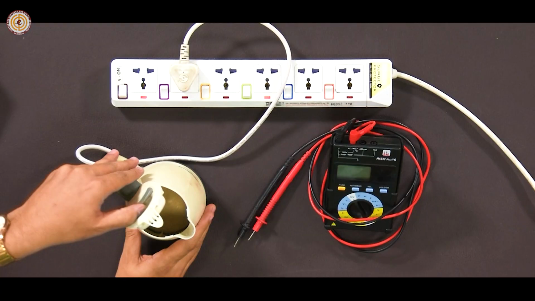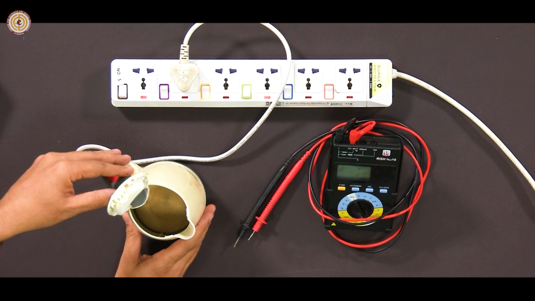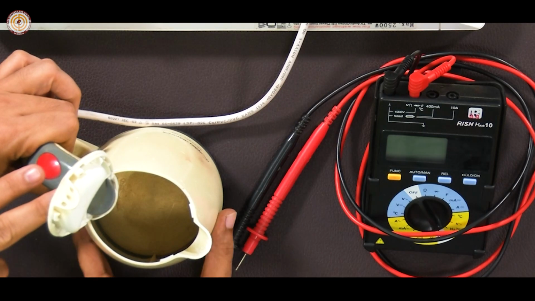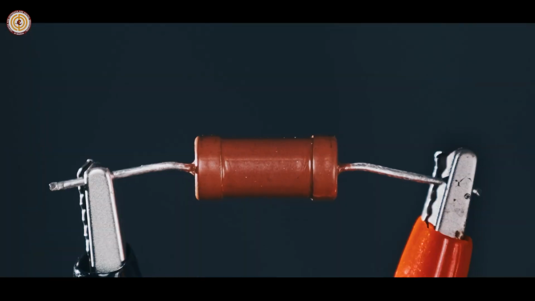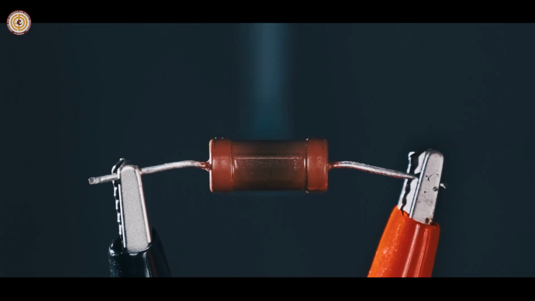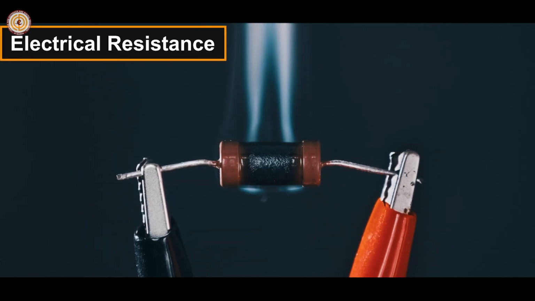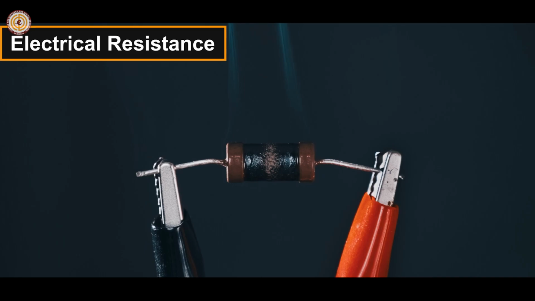Have you ever wondered how a kettle actually works? You put water in there, you connect it to the plug and your water just comes out heated magically. How does this happen? What is the physics behind this? Well, it's all to do with resistances and we are going to look at that also in some detail.